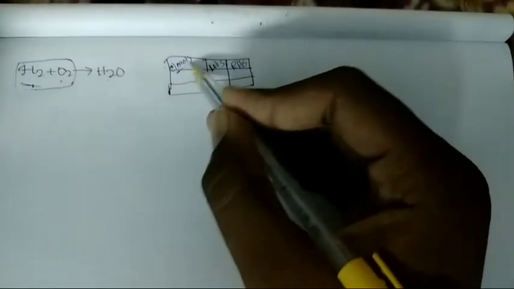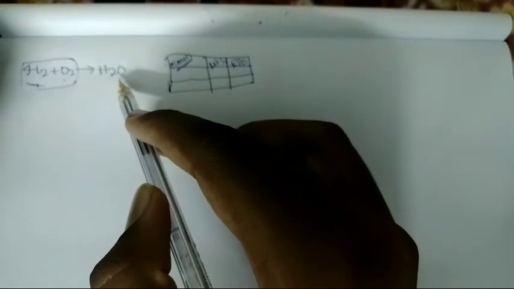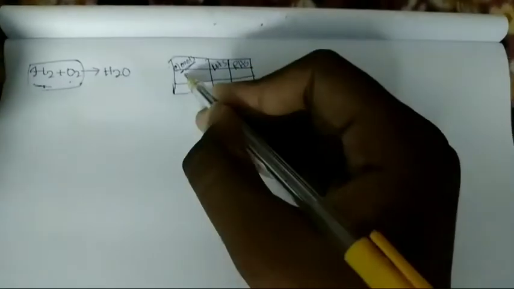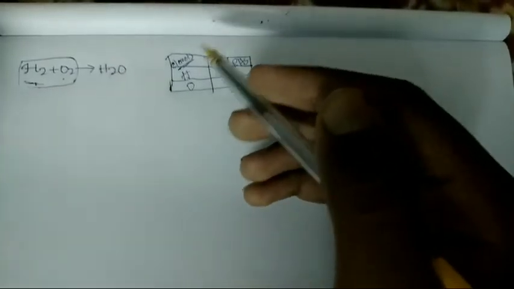Now elements, what are the elements in this equation? We can see hydrogen and oxygen. In products also we can see hydrogen and oxygen only, and no other element in this equation, like nitrogen, phosphorus. So hydrogen and oxygen.